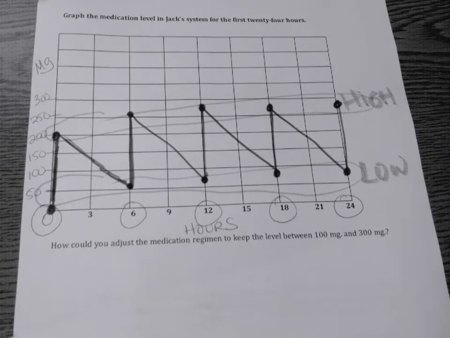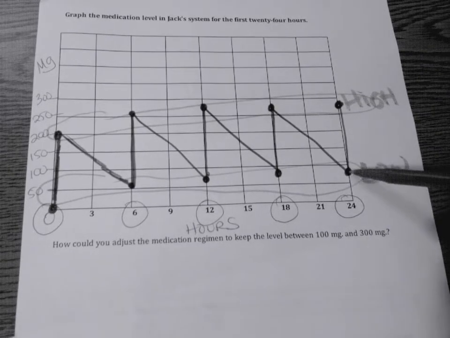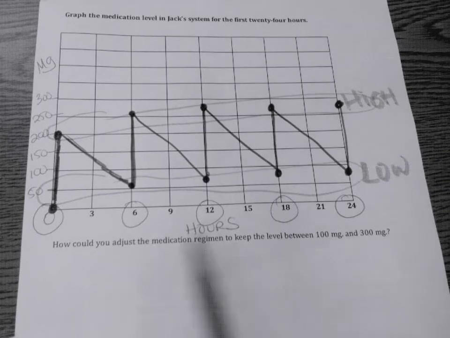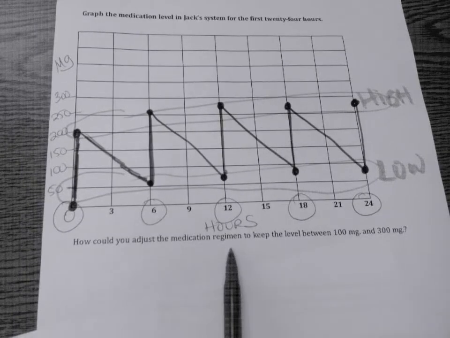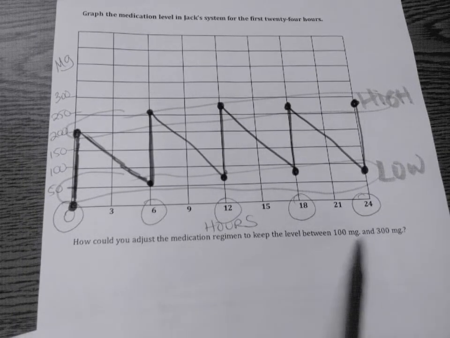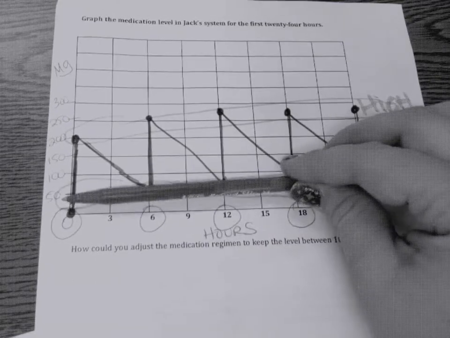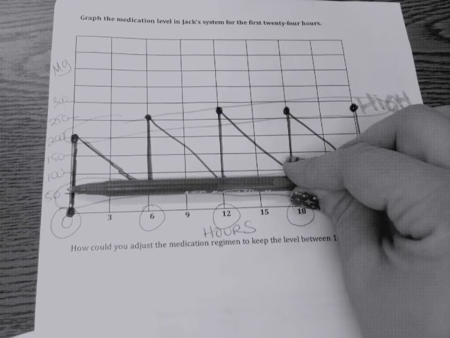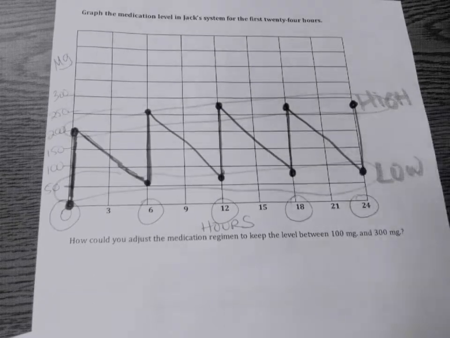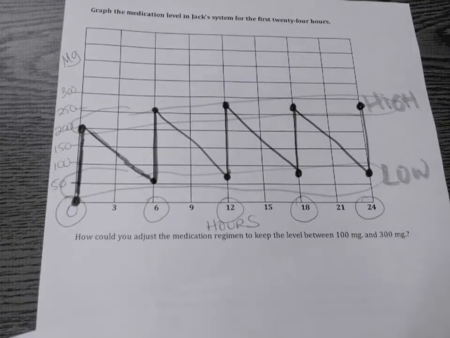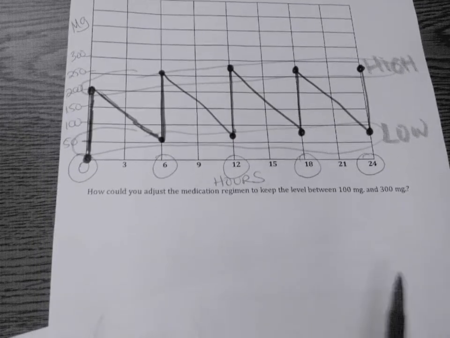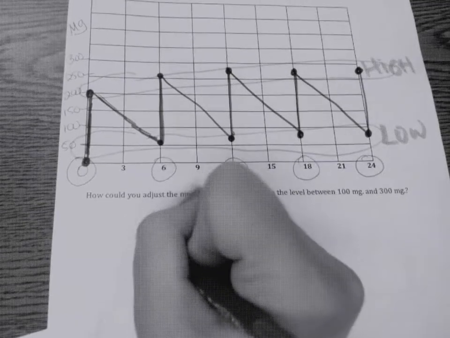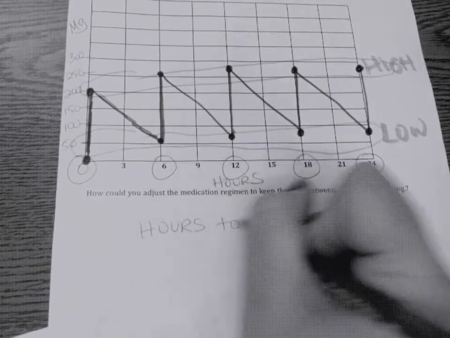If they're feeling too much pain, they're going too low. So I said, like, how could you adjust medication to keep the level between 100 and 300? Maybe I can't go below 100 or I feel a lot of pain at 6 hours. What could you adjust? What could you change? So you could try changing the hours, right? So you could try just changing the hours to 5 instead of 6.